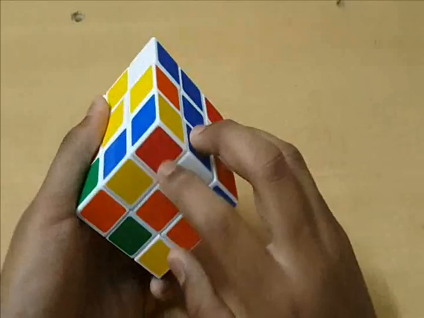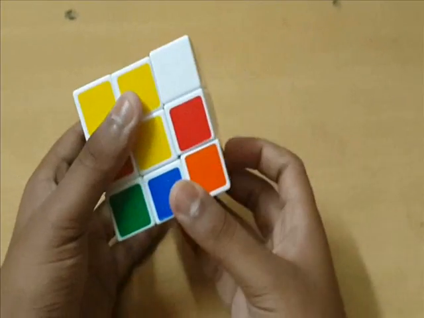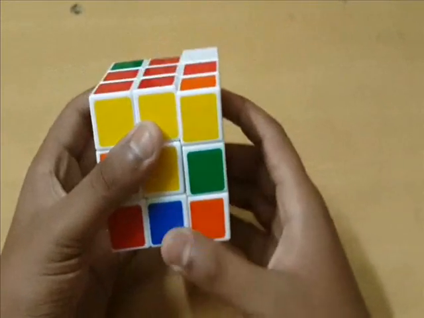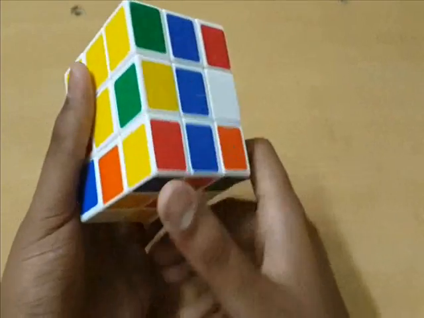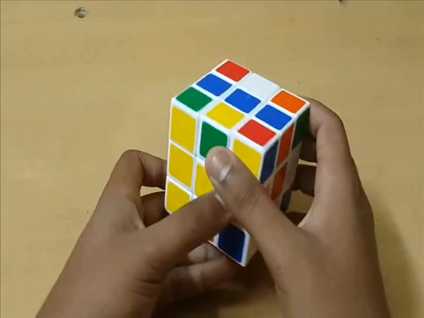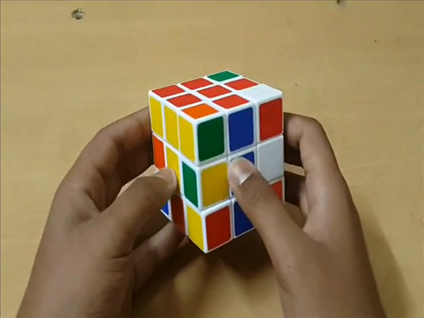So the red is facing down. So rotate the cube like this once. Then bring out of this motion, then reverse it. Then you see that the corner is facing you. See the other two colors, yellow and blue. So this is already between the yellow and blue center.